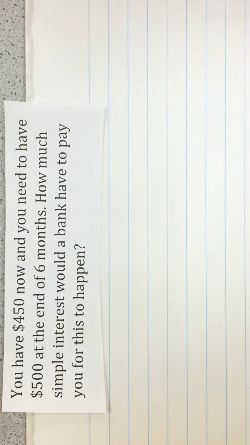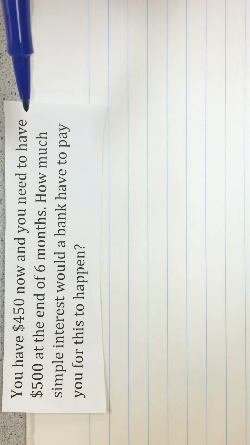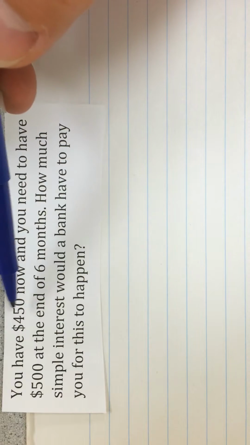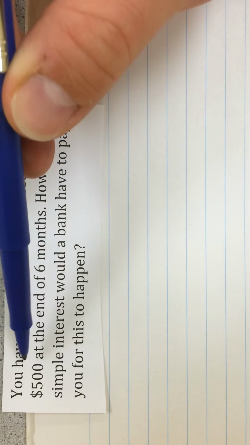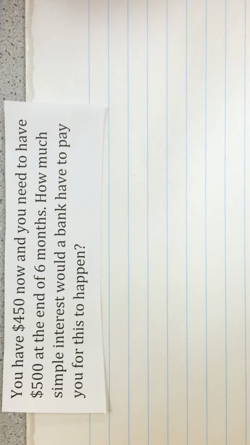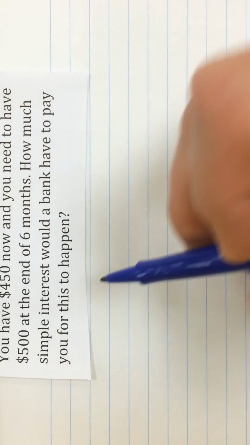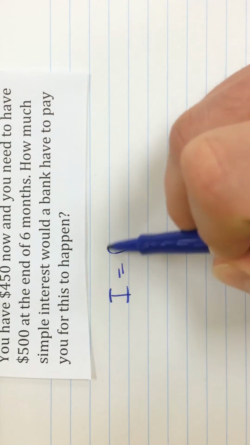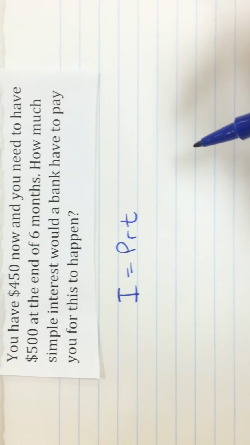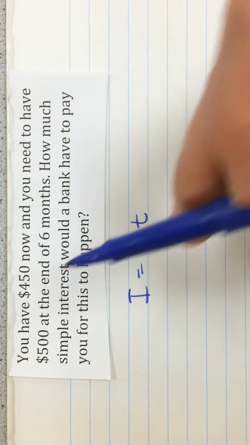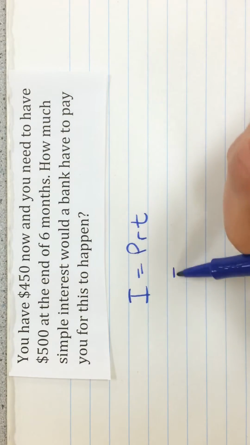You have $450 now, and you need to have $500 at the end of 6 months. So you're going to increase your amount of money that you have to $500. You're going to do it in 6 months. How much simple interest would a bank have to pay you for this to happen? All right. I equals PRT. Well, what do we know? We know P is $450 because we have $450.